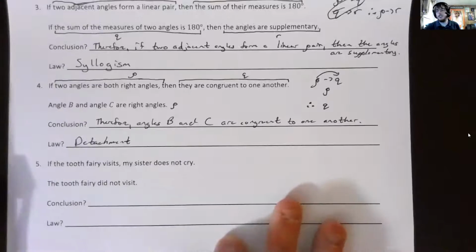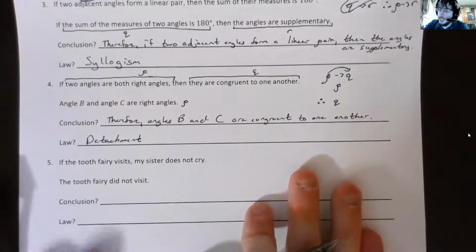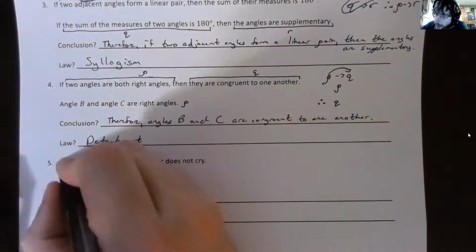All right, number 5, if the tooth fairy visits, my sister does not cry. The tooth fairy did not visit. So can we reach a conclusion here? So the tooth fairy visits, we're going to label that as P.